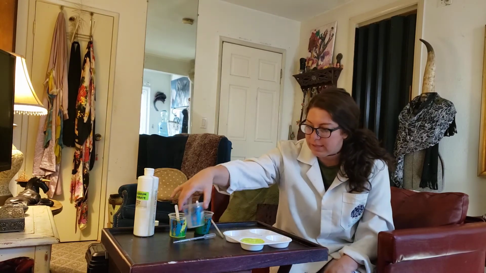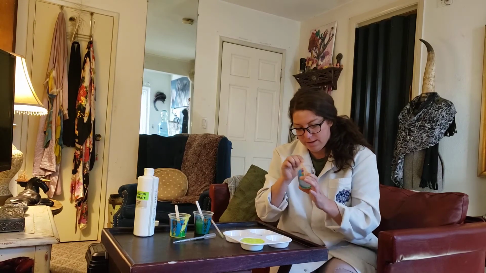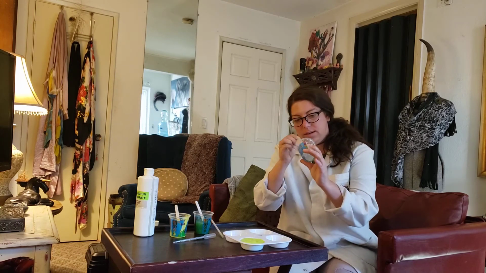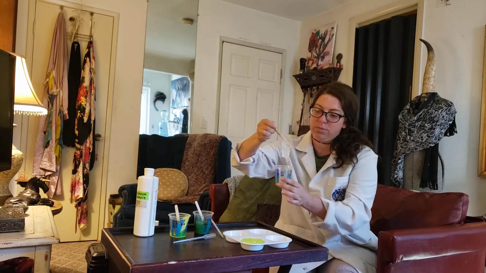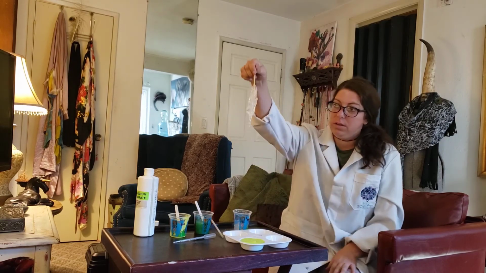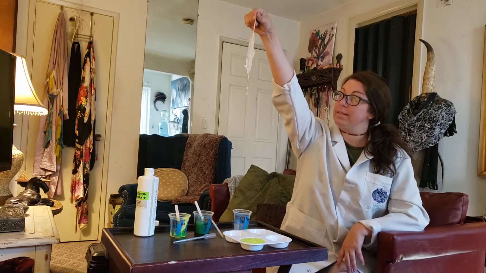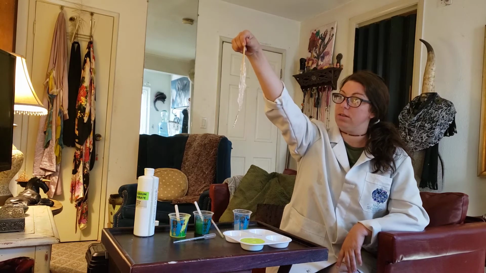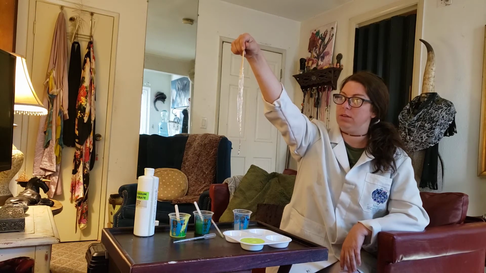All right, so our next one, we kind of stretched it before. So let's see if I get this all on my stick. I'm gonna see how long it'll stretch for. Oops, here we go. We're gonna start way up here. Let's see how long we can get it to stretch for. Clear is my favorite color of slime. It's pretty. It looks like crystals.